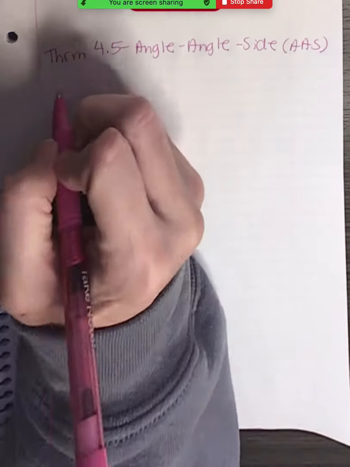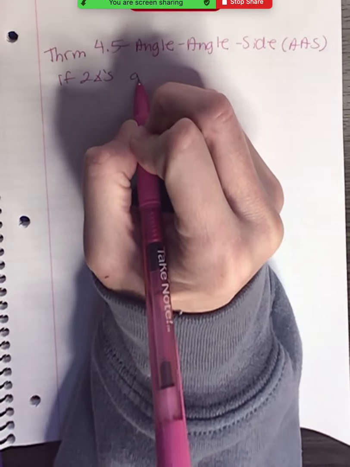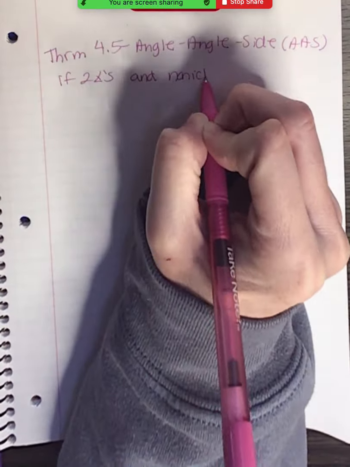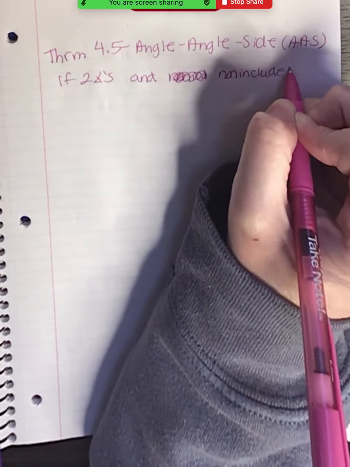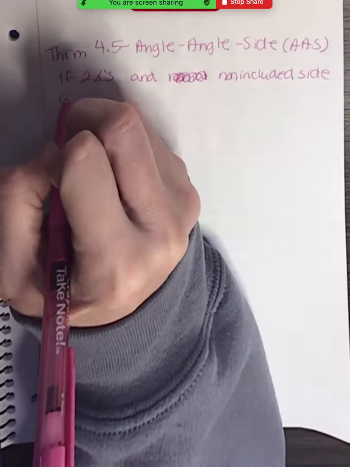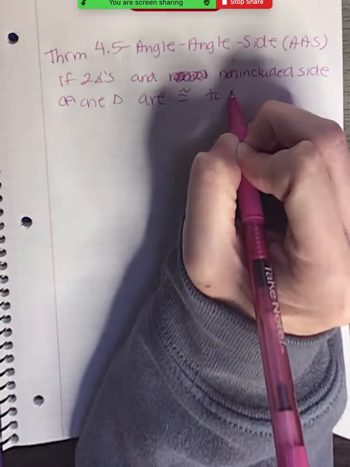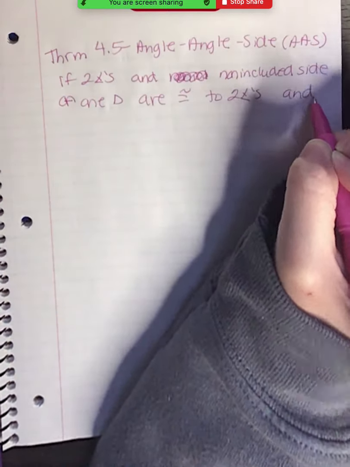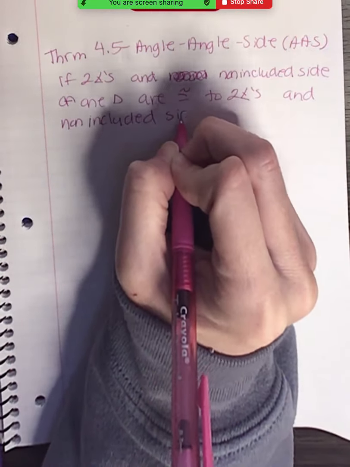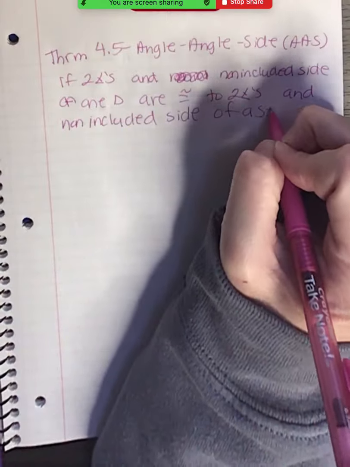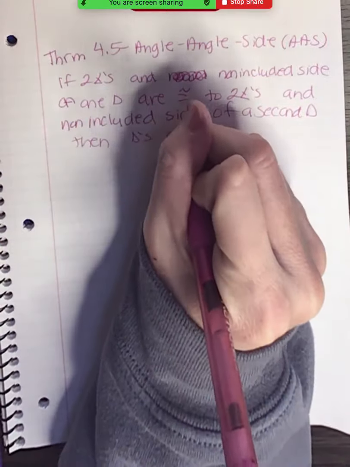Okay, so it says if 2 angles and a non-included side of one triangle are congruent to 2 angles and a non-included side of a second triangle, then your triangles are congruent.